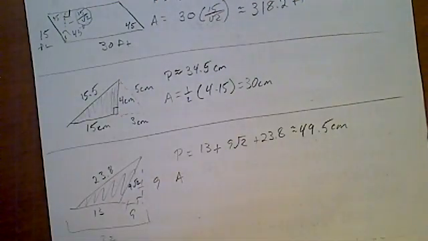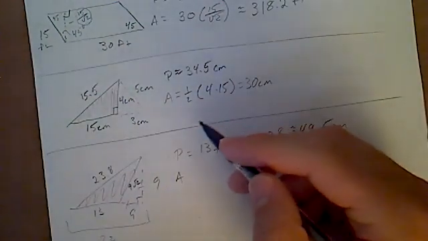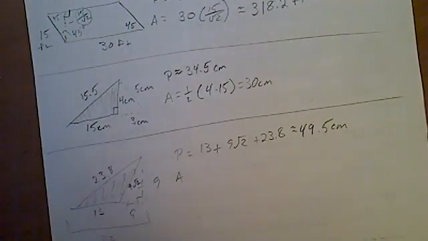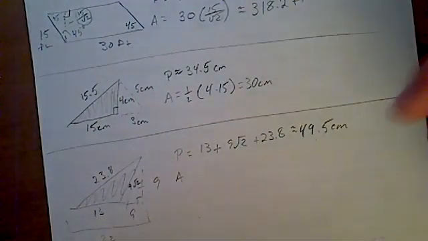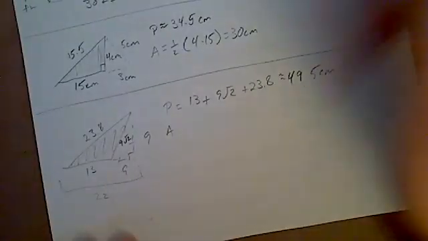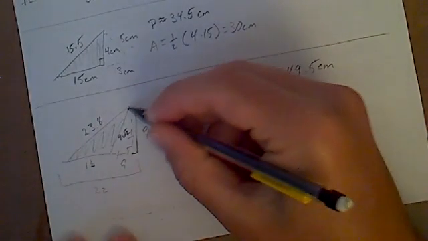Our area is the height times the base. Our height is 9. It's right here.